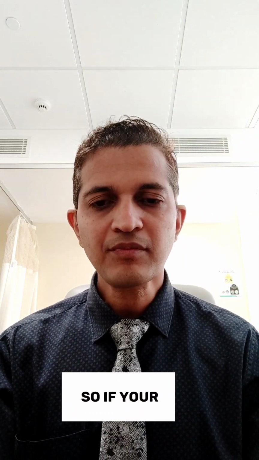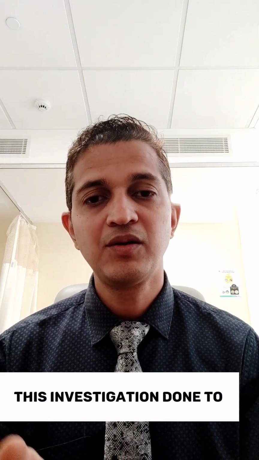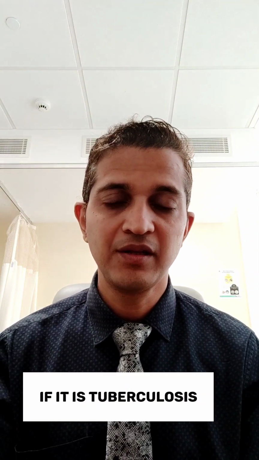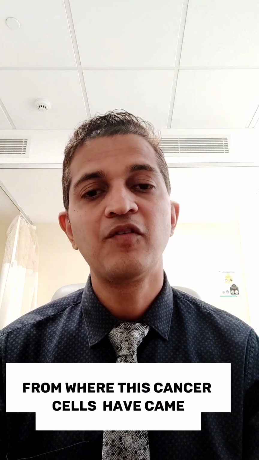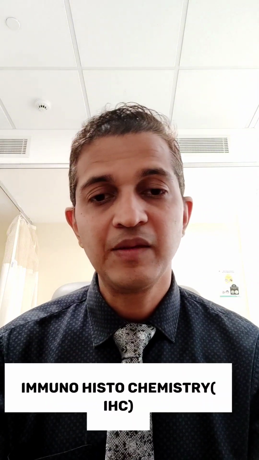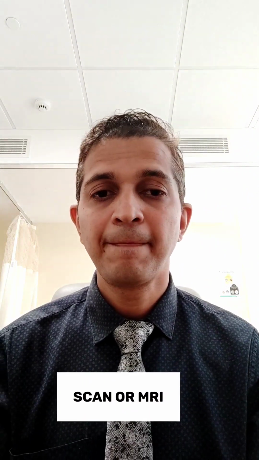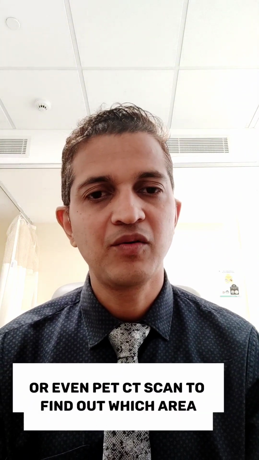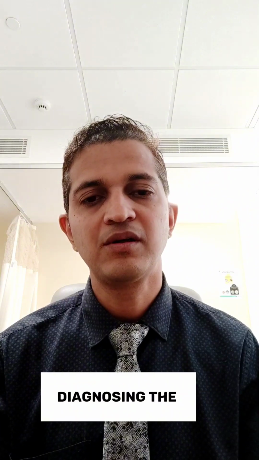Suppose a patient has a family history of tuberculosis and a past history of tuberculosis, the doctor will do these investigations to confirm first whether you have tuberculosis or not. If it is tuberculosis, you will be treated accordingly. Suppose the lymph nodes are showing cancer cells, now the doctor needs to know from where these cancer cells have come. There are further investigations which can be done, called immunohistochemistry. That's a further test. Along with that, the doctor will ask you to get a CT scan or MRI or even a PET CT scan to find out which area the cancer is located in. That's how lymph nodes help in diagnosing different conditions.